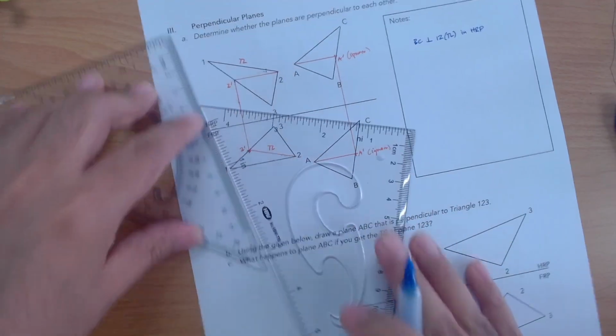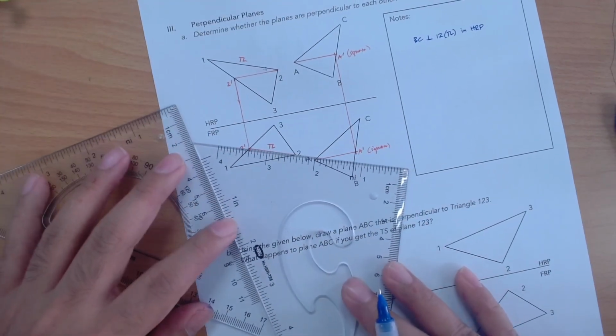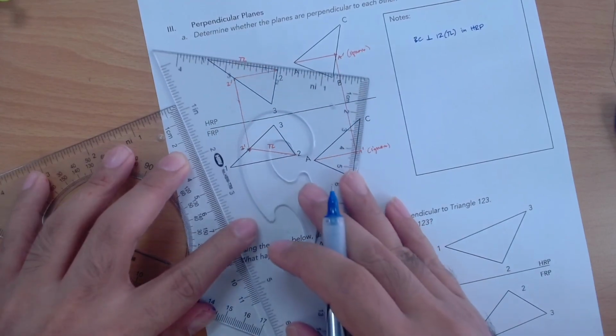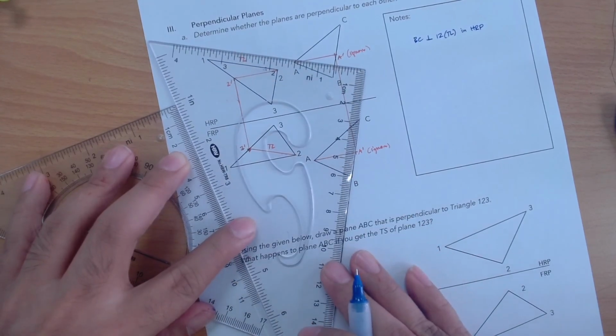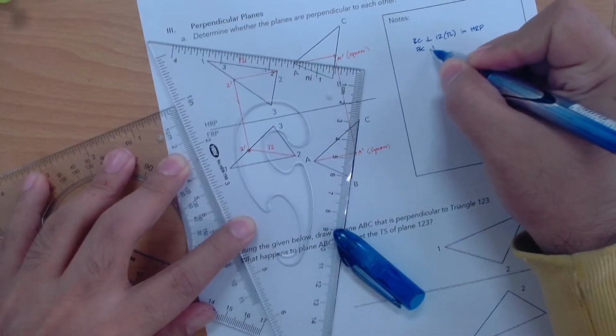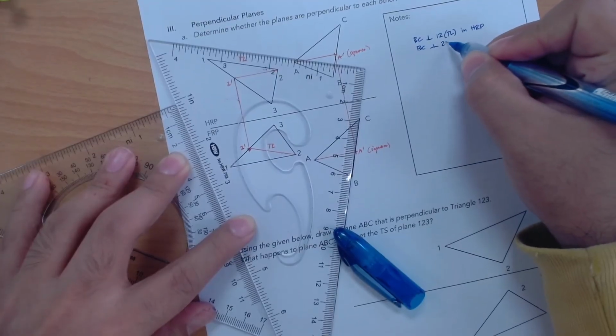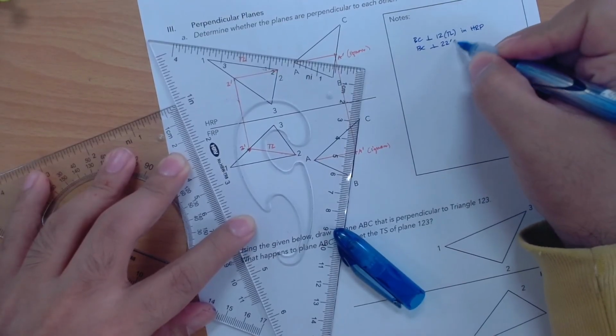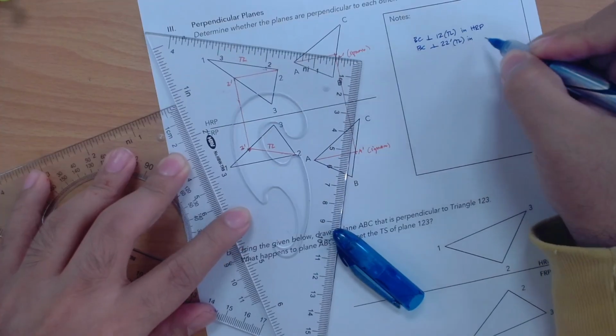Tapos, check natin dito, dun sa 2, 2 prime, BC is again perpendicular to 2, 2 prime. No? So, dito, BC is perpendicular to 2, 2 prime, which is a true length in FRP.